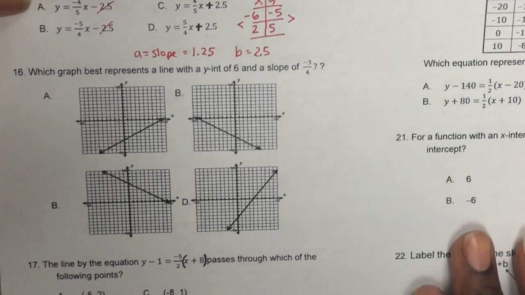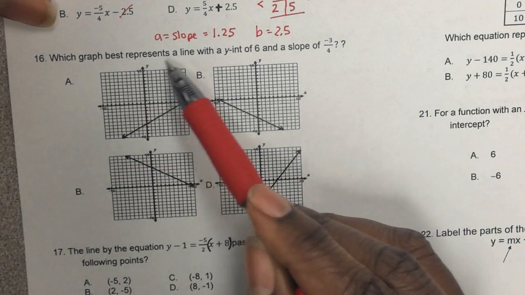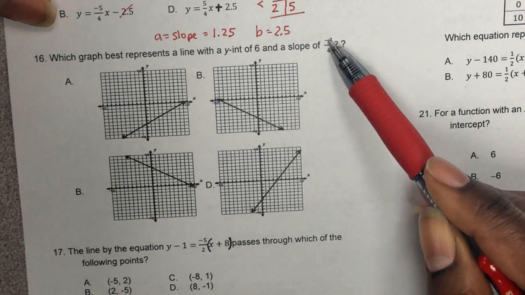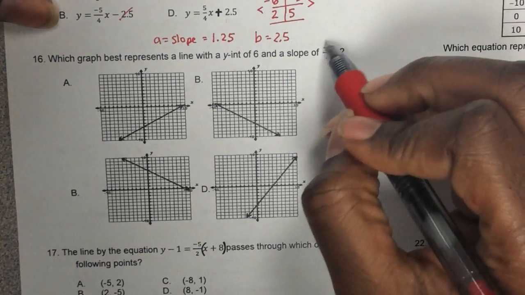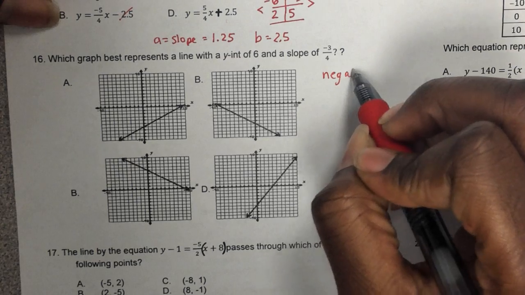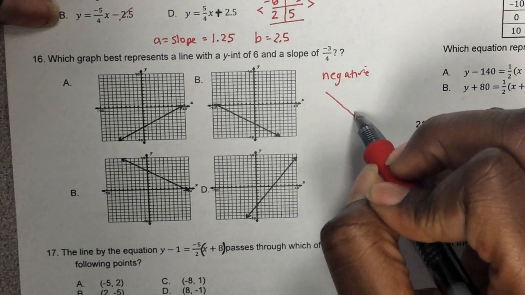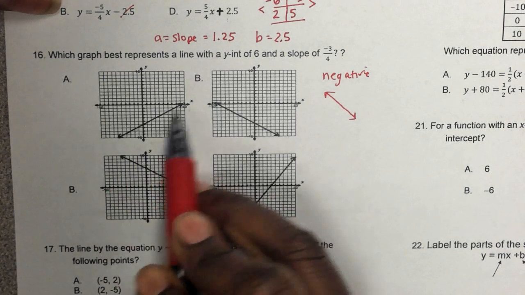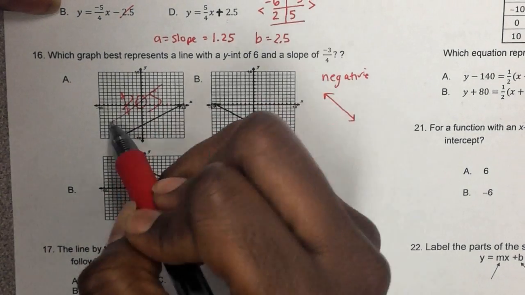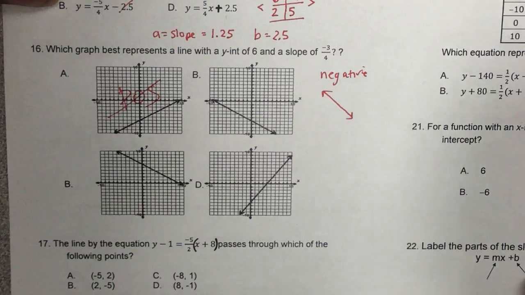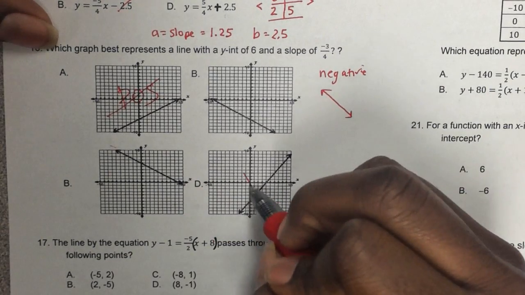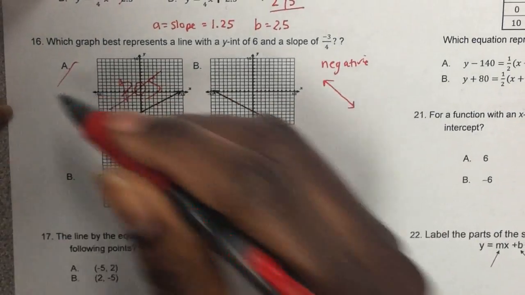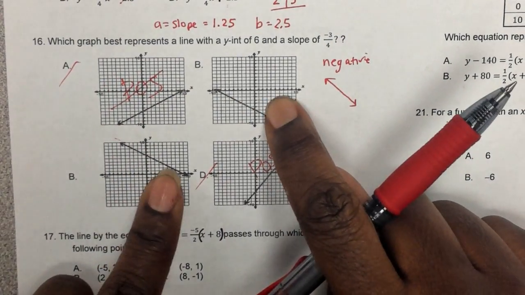Number 16. Which graph best represents a line with a y-intercept of 6 and a slope of -3/4? Remember, if the slope is negative, that means it needs to be moving down like that. This one is actually a positive type slope, so it can't be that one. This one's negative, good. This one's negative, good. But this one is actually a positive type slope. So these 2 will not be the answer. We have to figure out which one of these is our answer.